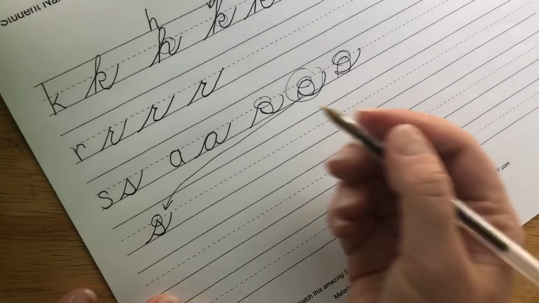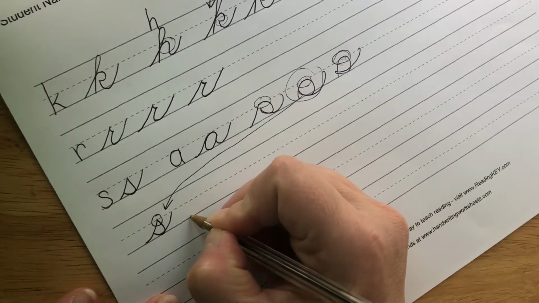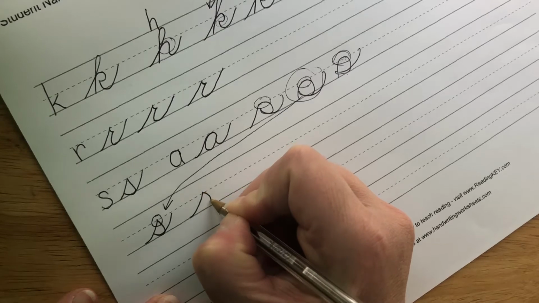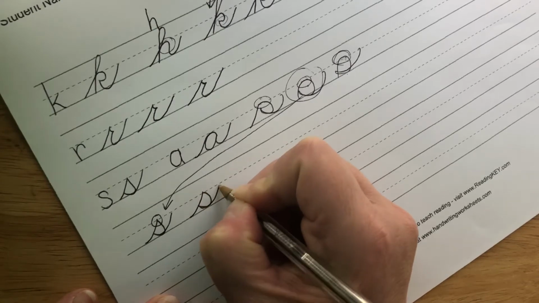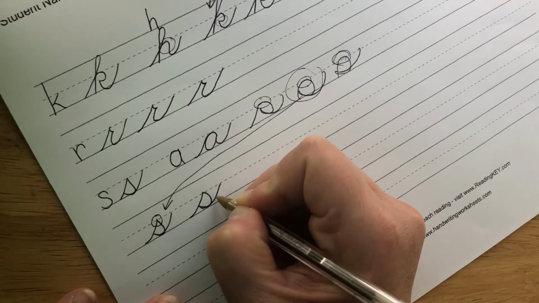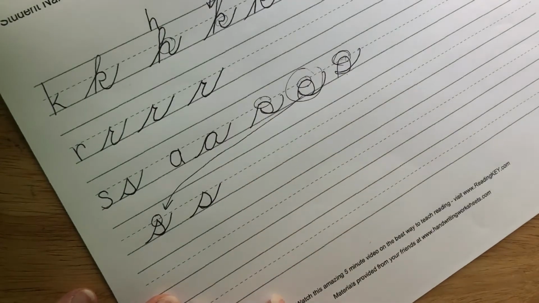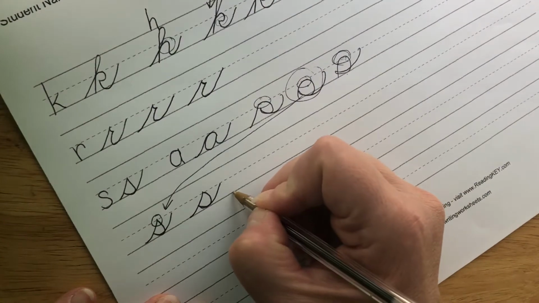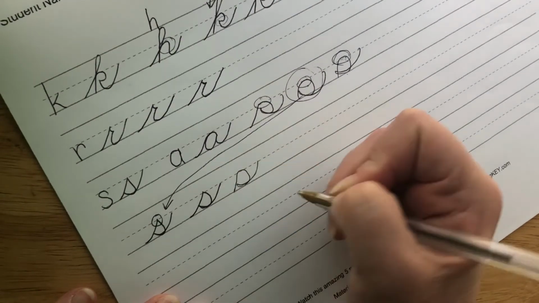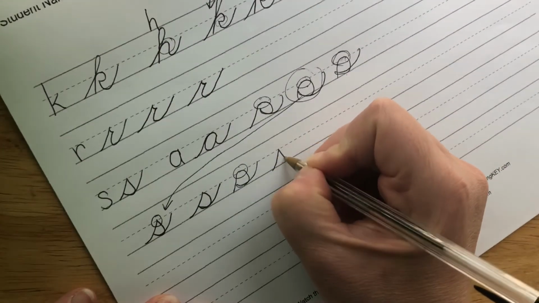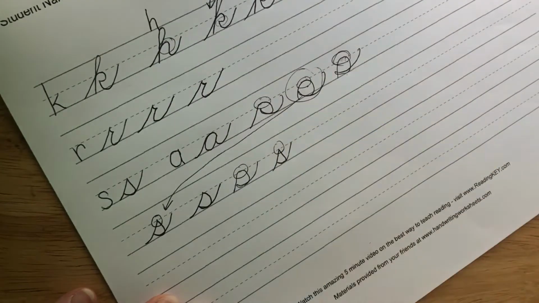Okay, so our S starts at the bottom, come to the middle line like an I, we make that point, and around and back up. We must have that line there so that we can start our next letter. Once again, if you go too fast, we don't have enough of a point. So make sure you're being careful to make that point at the very top.